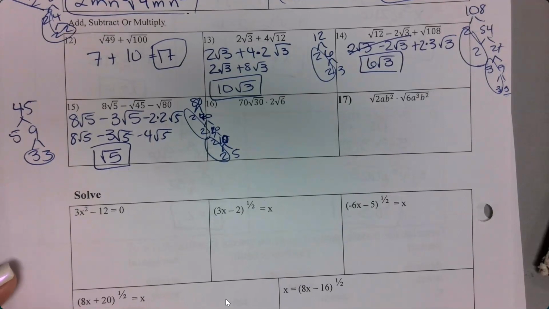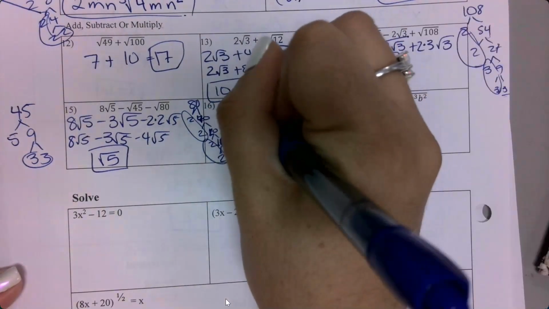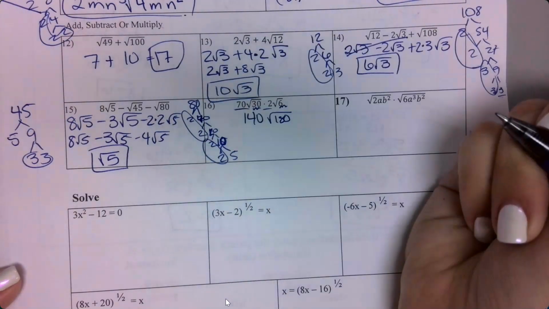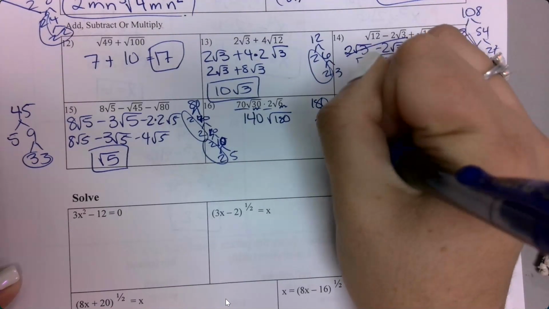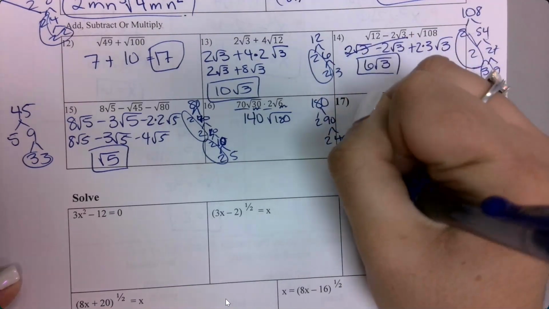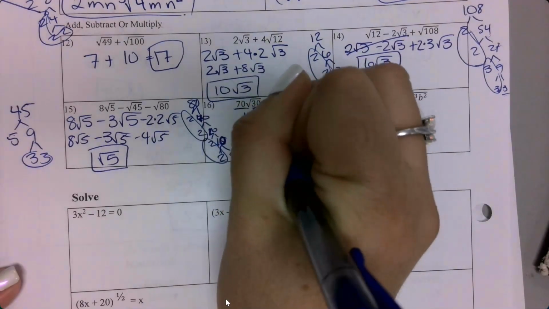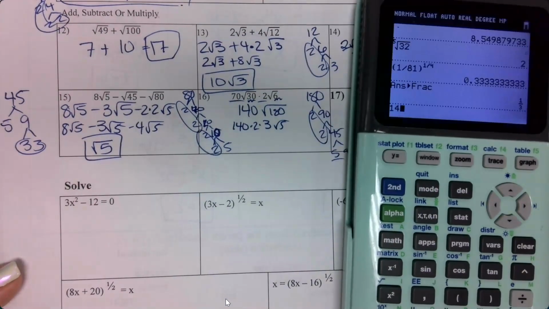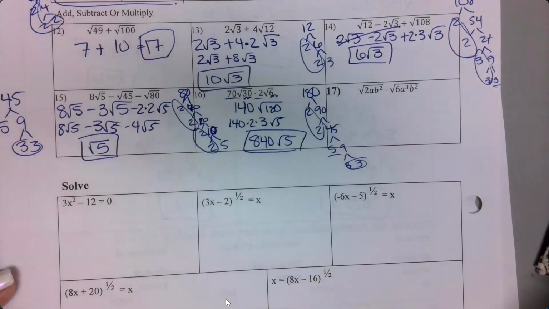Number 16, because they're multiplying, I can multiply these together. So I want to multiply the 2 outside pieces together. That gets me 140. And then the inside pieces get multiplied together. 30 times 6 is 180. And now I want to factor tree the 180. So on this one I get a pair of 3's and a pair of 2's I can pull out. So I have 140 times 2 times 3, and then I have a leftover 5. That gets me 840 on the outside, square root of 5 on the inside.